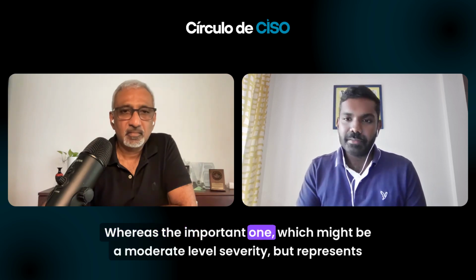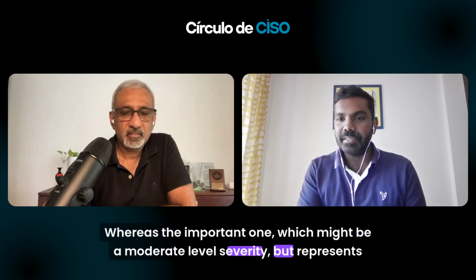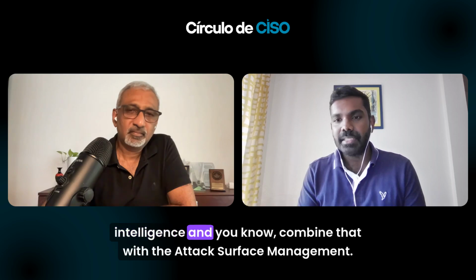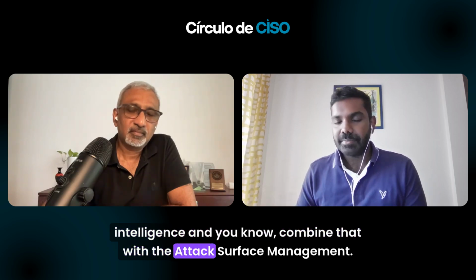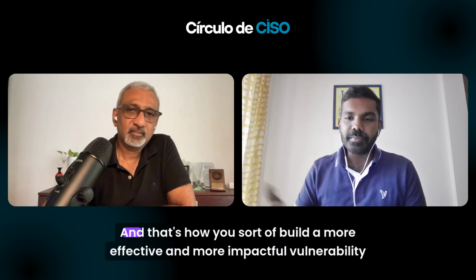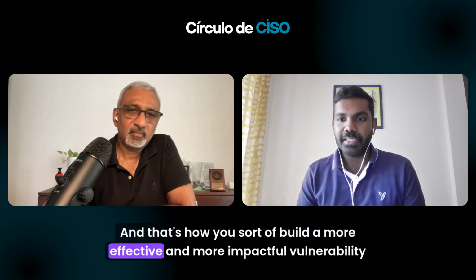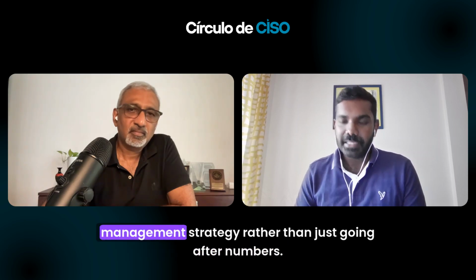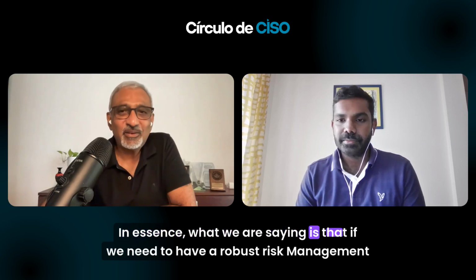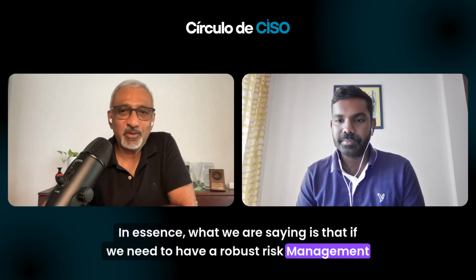Whereas the important one might be a moderate severity but represents the largest risk, because it's a publicly exposed asset and it's been actively targeted by multiple APT groups. So that's where you need to add context using vulnerability intelligence, and combine that with attack surface management. If it's something external, it should be prioritized as well. That's how you build a more effective and more impactful vulnerability management strategy rather than just going after numbers.